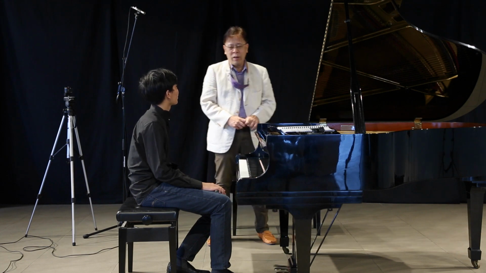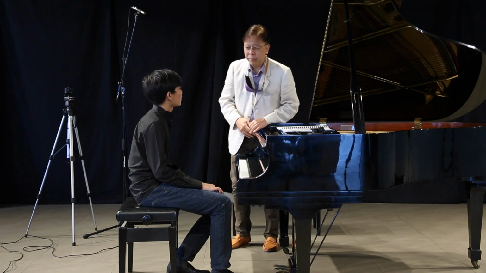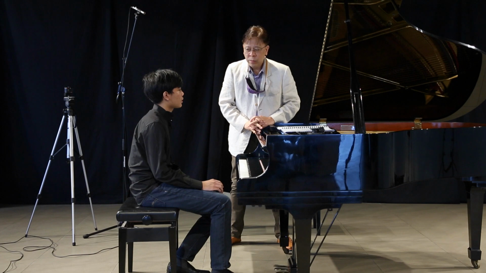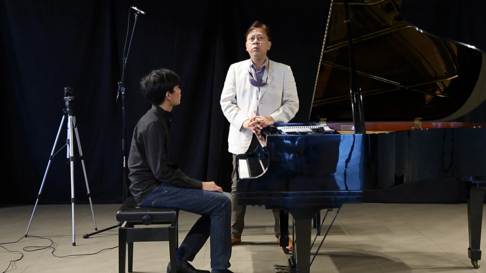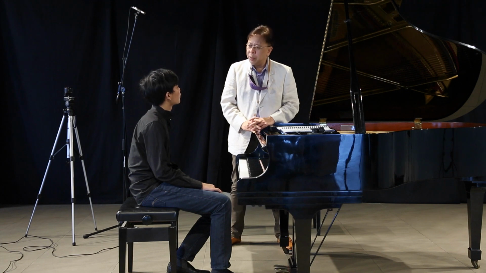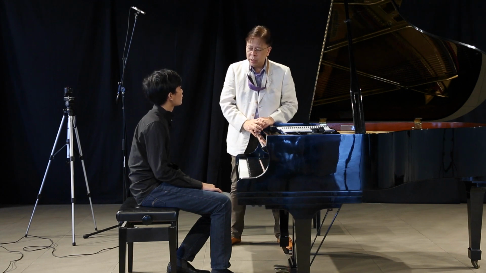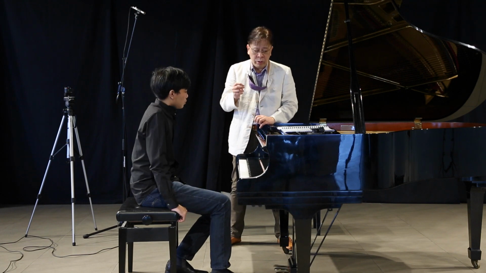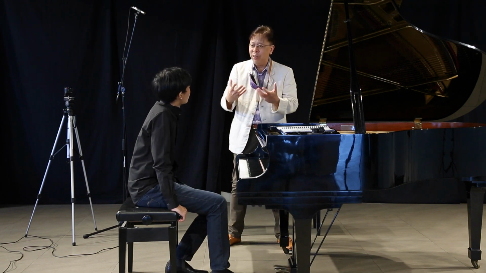What is the purpose of the pedal? The sound to resonate. That's not the main purpose, but it has that function. Yes, it has that function, but that's not the purpose. The main purpose of using the pedal is to color.